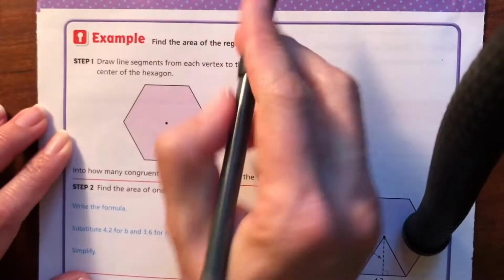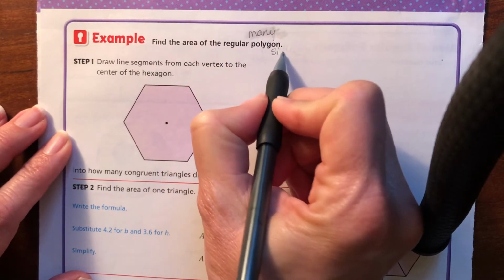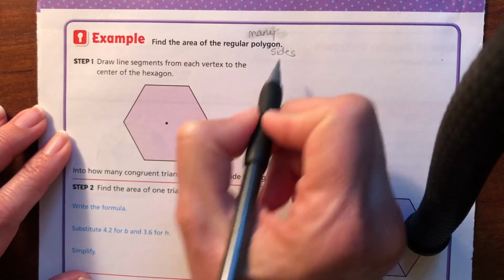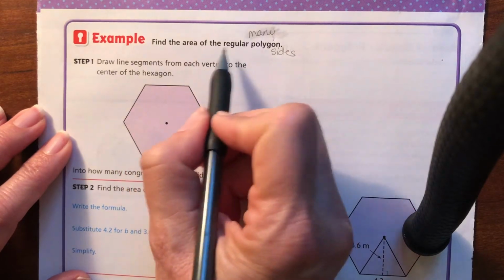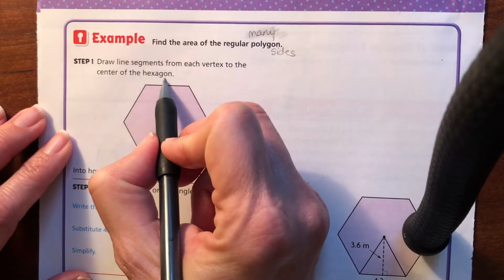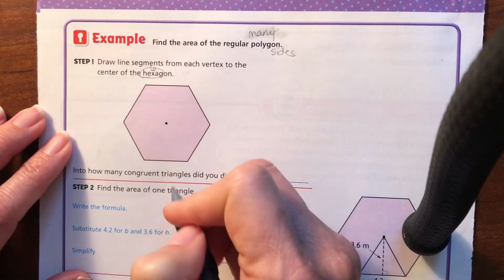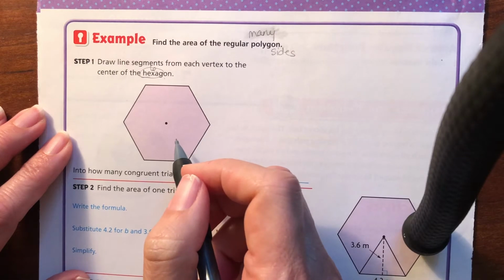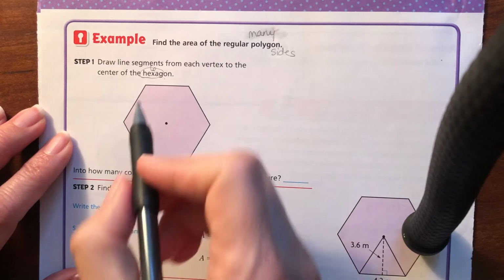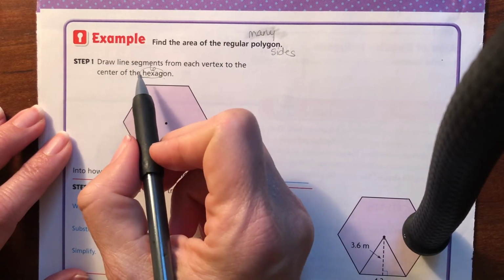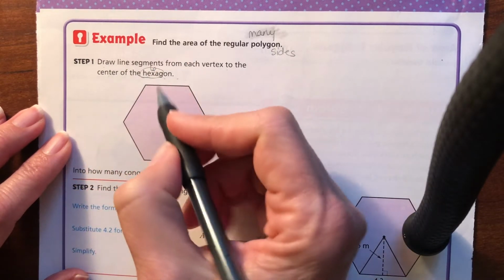Okay, let me try that again. Poly means many. And gon means sides. So a polygon means multiple sides. Okay. So not a specific number. This happens to be a hexagon because it has 6 sides. Hexa means 6. All of these words are from your Greek and Latin roots. Most mathematical and scientific terms have some Greek or Latin in their roots.